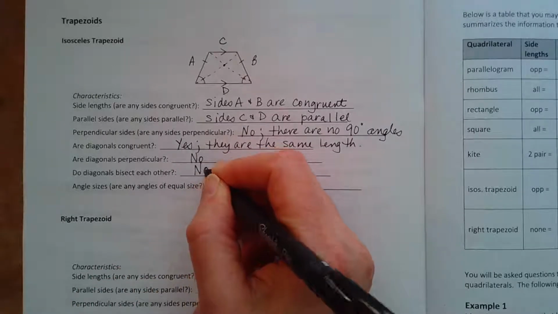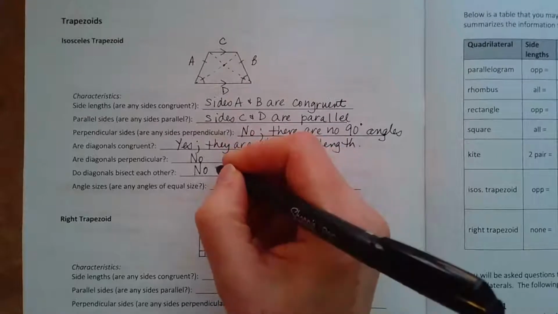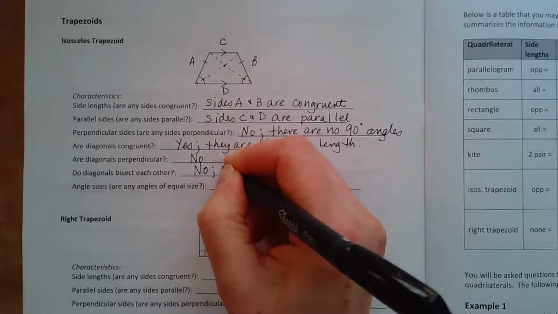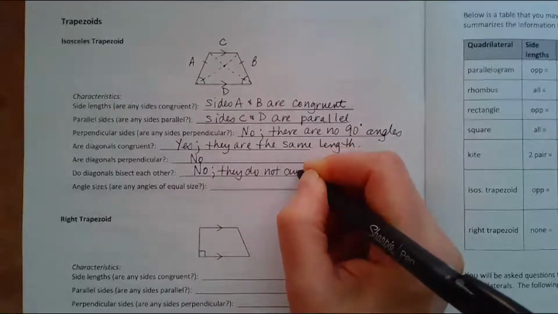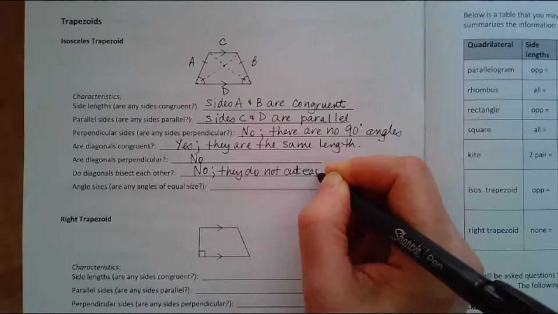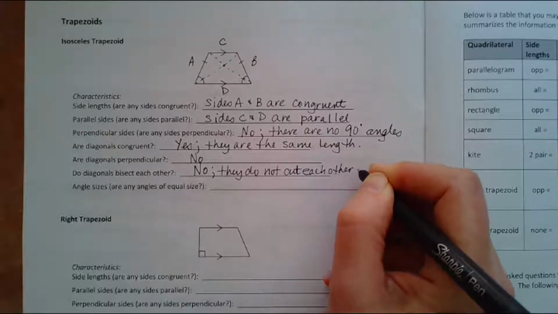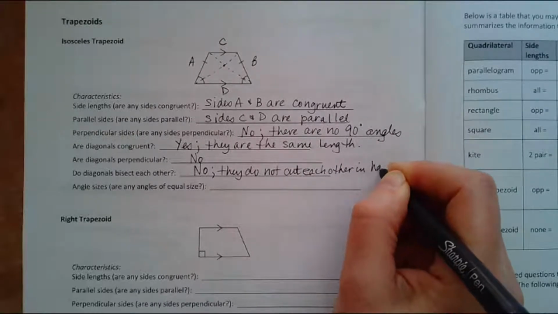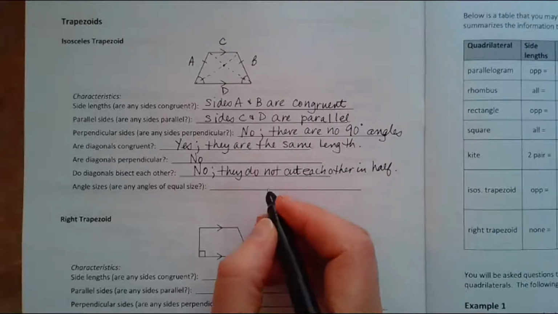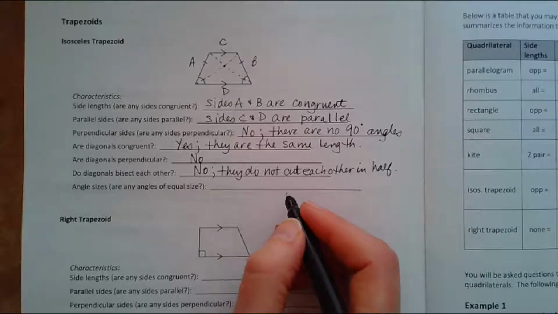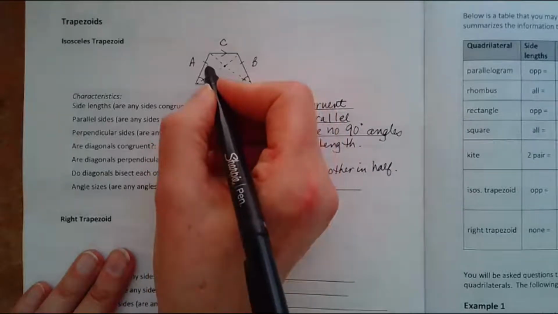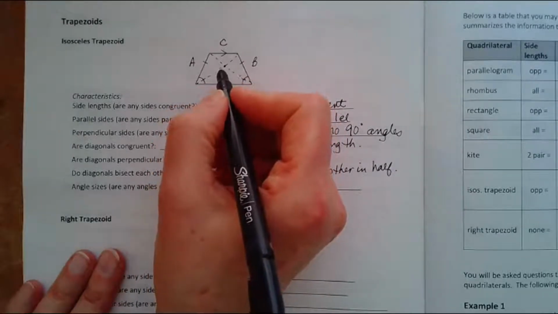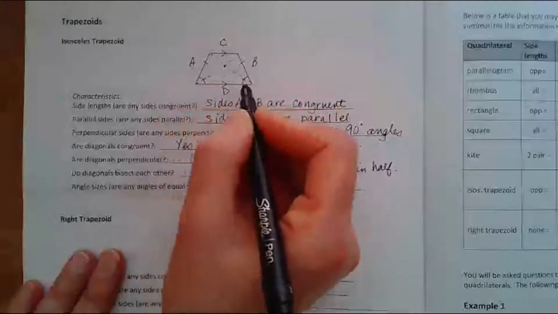Okay. Do they bisect each other? No, they don't cut each other in half. Are any angles of equal size? Well, these two base angles, remember, it's the same thing as an isosceles triangle. If these two sides are equal, their base angles are equal.